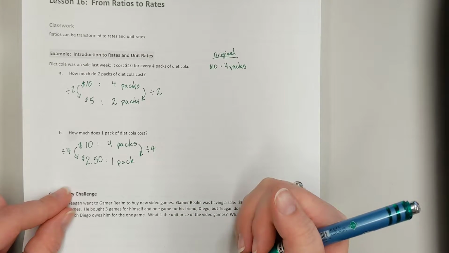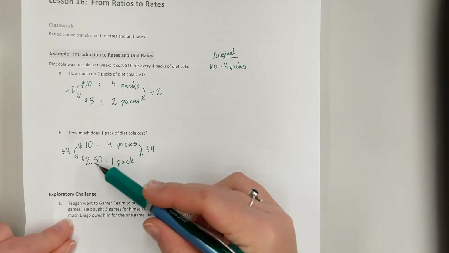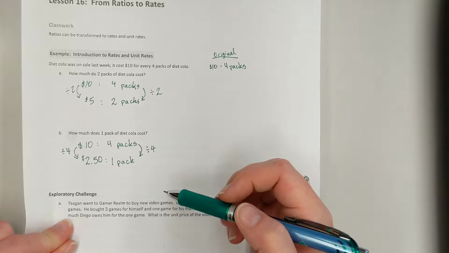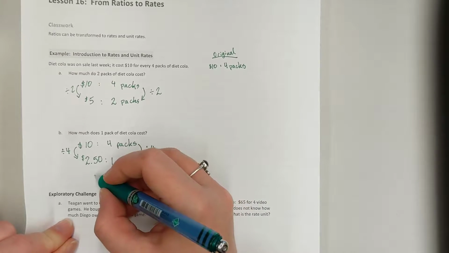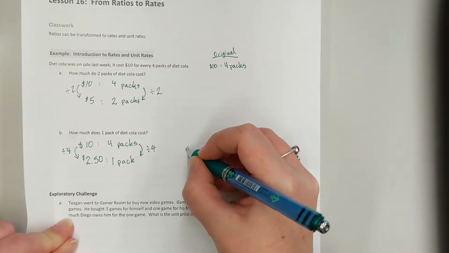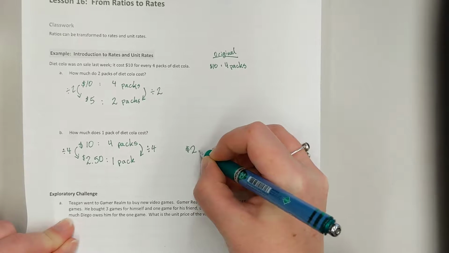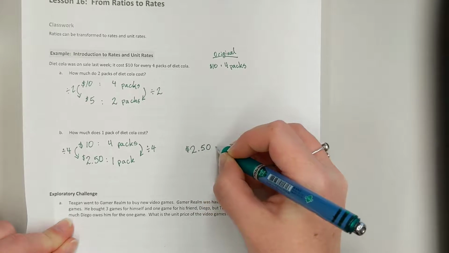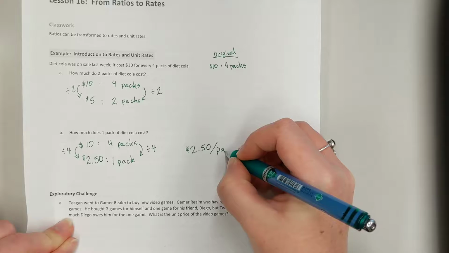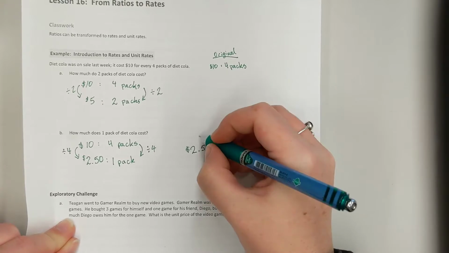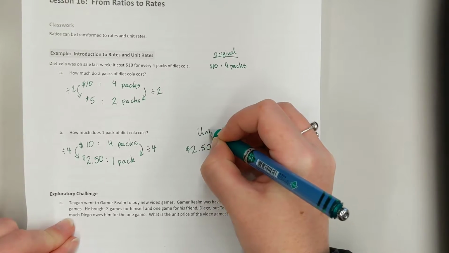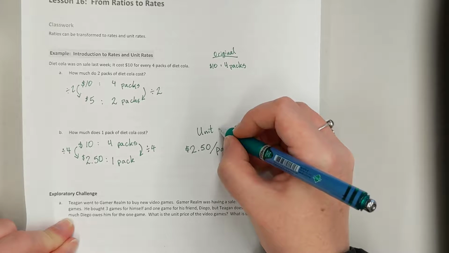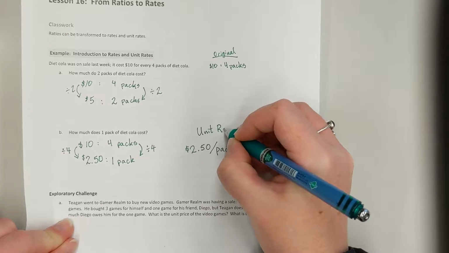All right. So now we know that we're paying $2.50 per 1 pack. We can also write this as $2.50 per pack. This is our unit price or our unit rate.